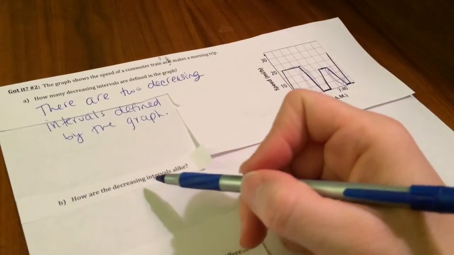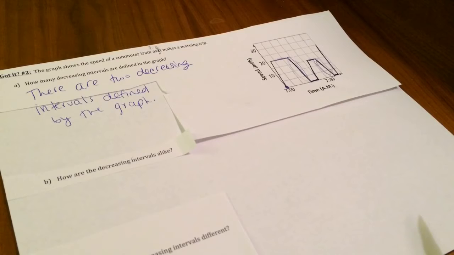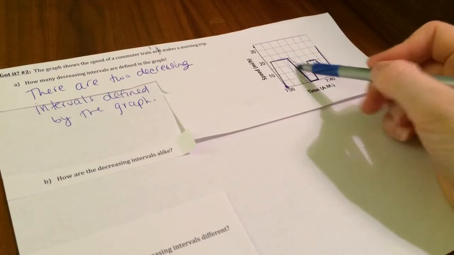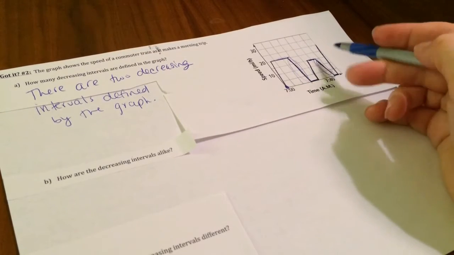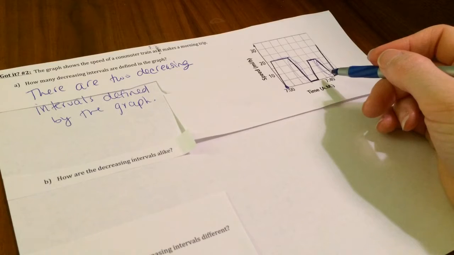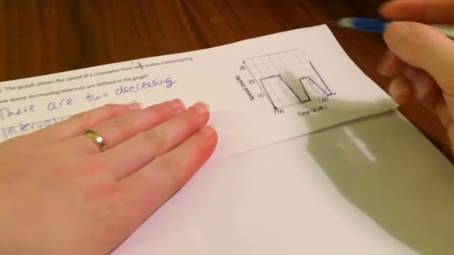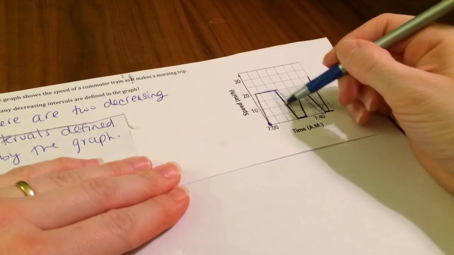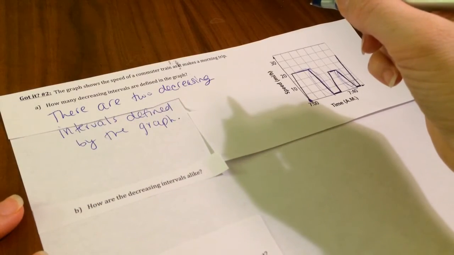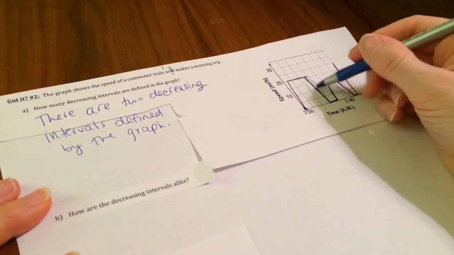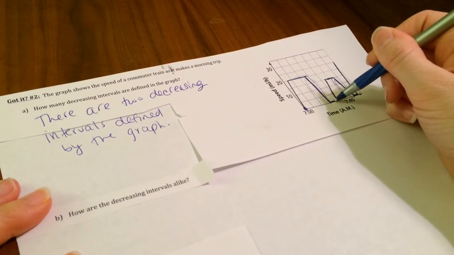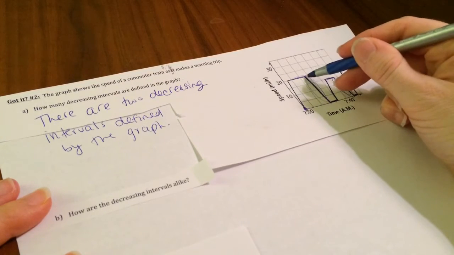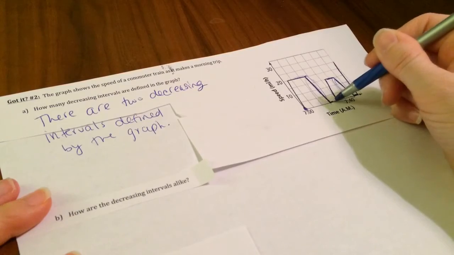How are the decreasing intervals alike? Well, let's look at them. They both indicate when the train was decreasing its speed. And the number of minutes for the decrease looks like it's the same. There's a tiny little interval of time here. And lastly, they both decrease. When they decrease, they end at a speed of 0 miles per hour. See here, when they're decreasing, they stop at 0.